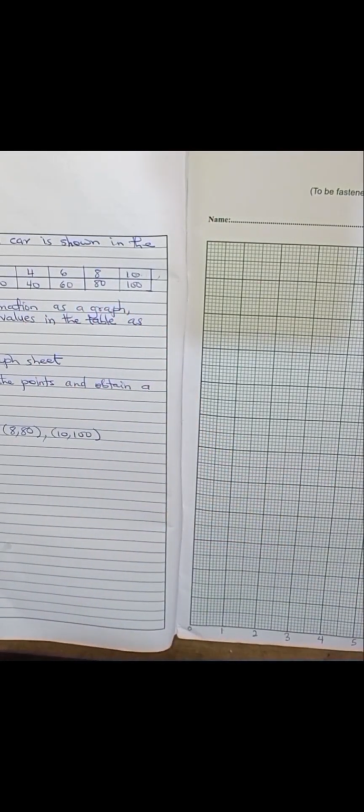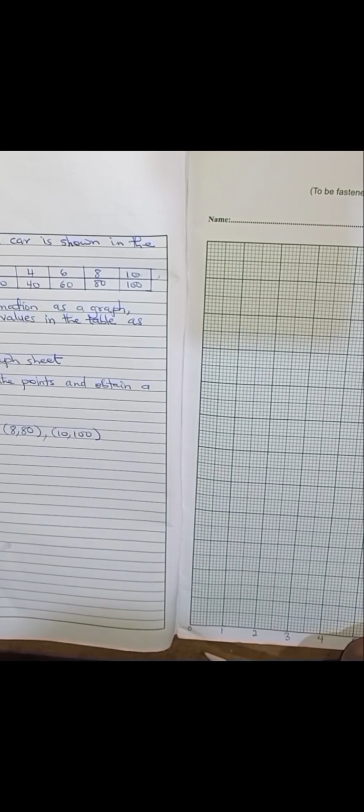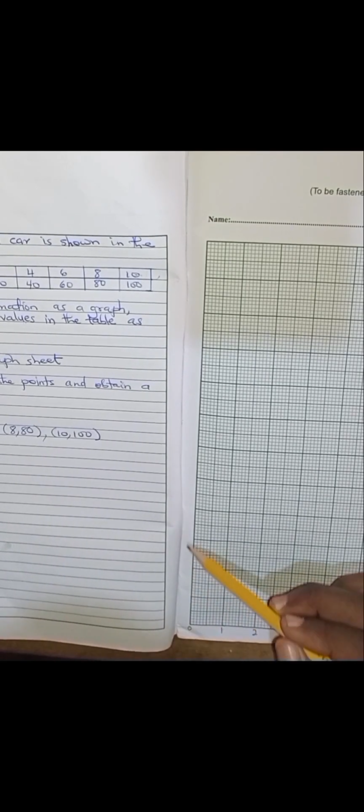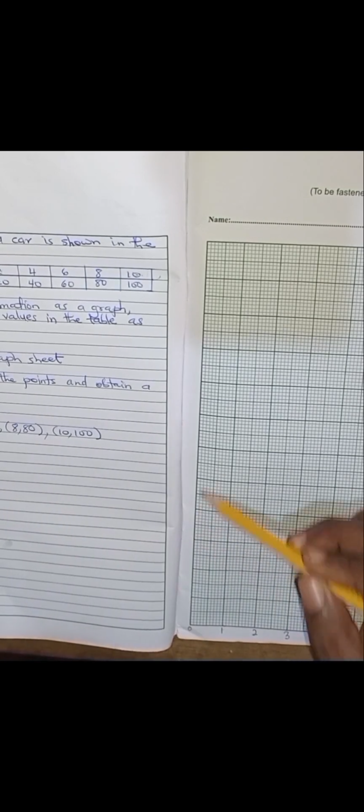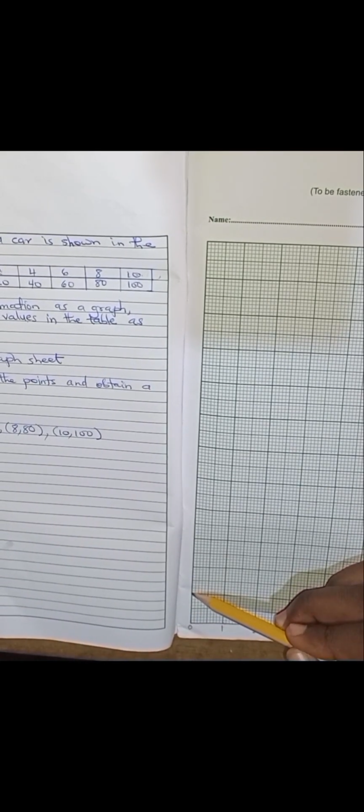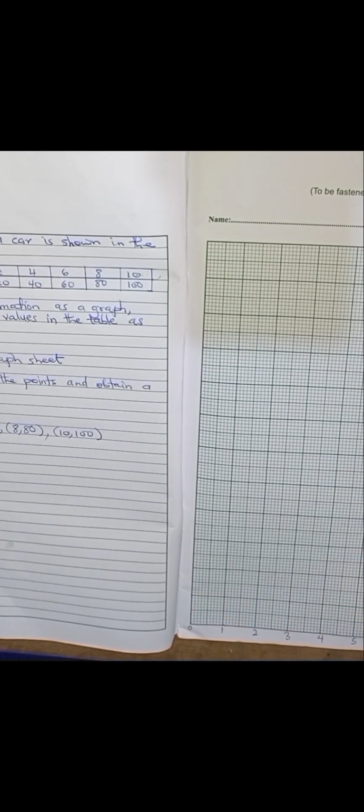The y-axis, how many items for the y-axis? 5. Okay. And I choose to number it 10, 20, 30, 40. So what am I doing? I'm giving it a difference of what? 10. So each full square or each full box is 2 centimeters, isn't it? So 2 centimeters is to what? 10 units, because I am counting in tens.